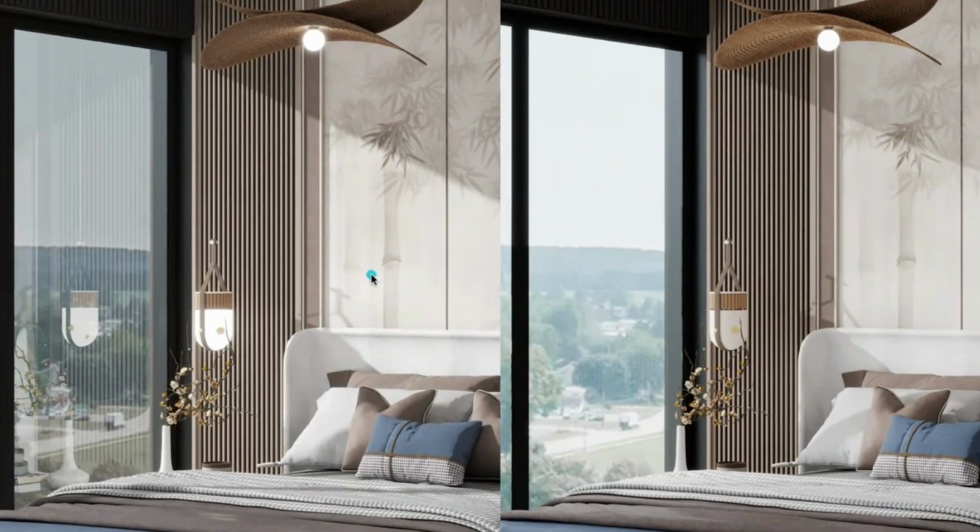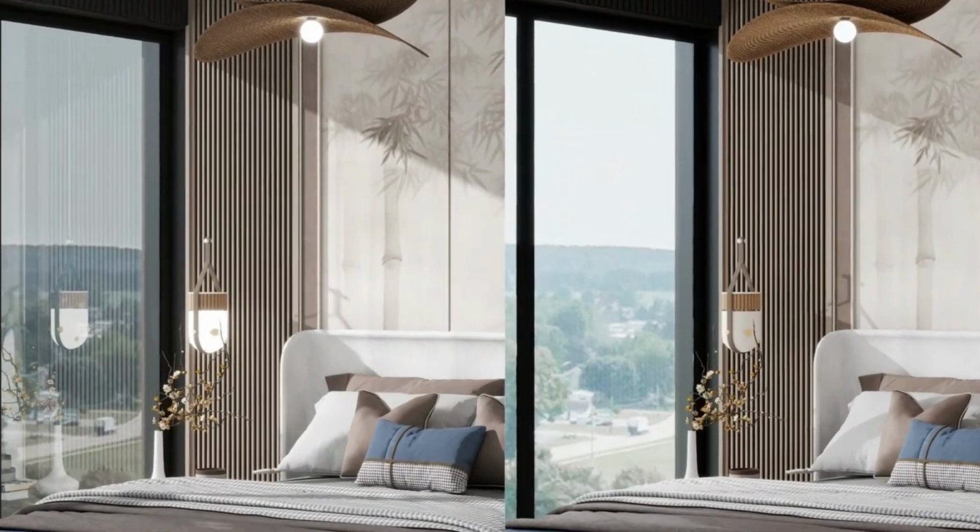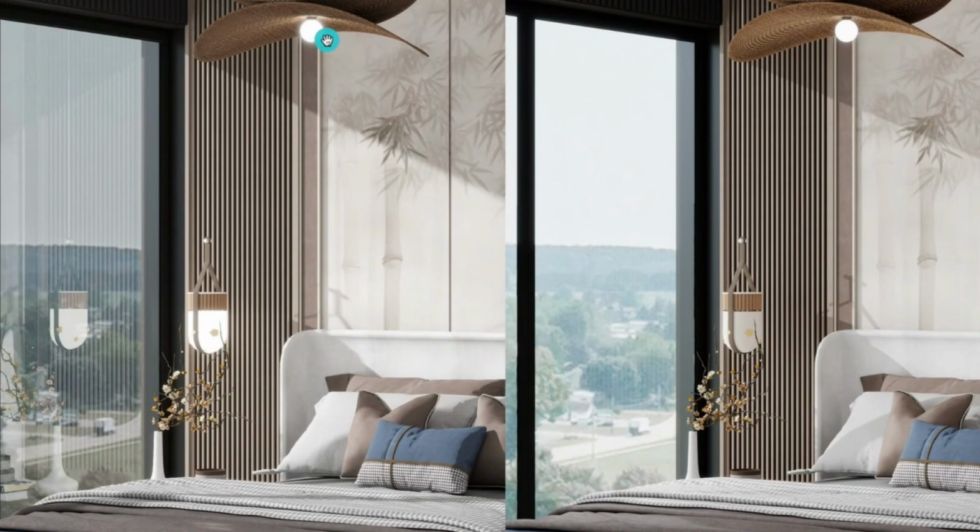So what I'm trying to say is, before you render in Coohom, try to use the real-time materials, because sometimes the template gives a very animation-like kind of render look. So I prefer for you guys to understand real-time renders.